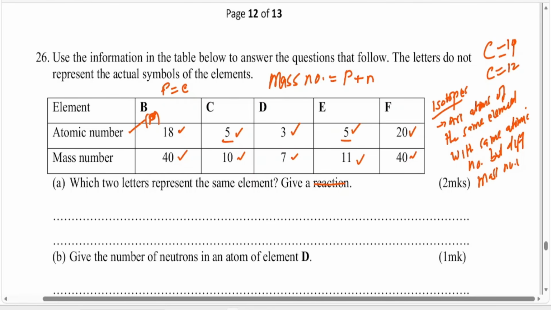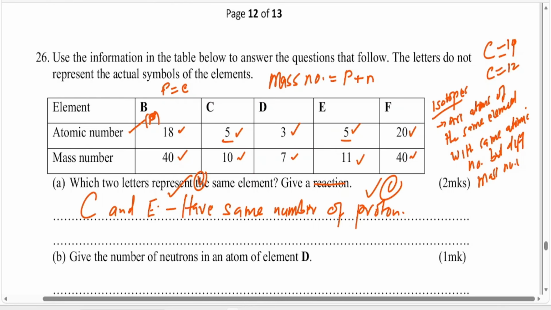So we are told which two letters represent the same element. Give a reason. So we say C and E. Reason? They have the same number of protons, or they have the same atomic number. So stating correctly gets 1 mark and giving the reason gets 1 mark.